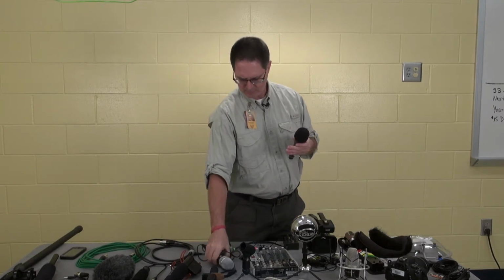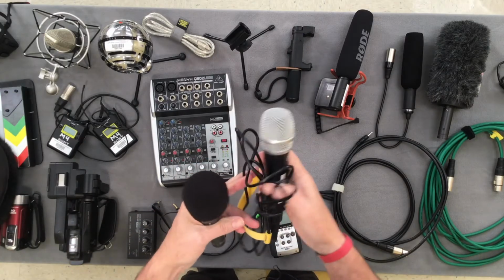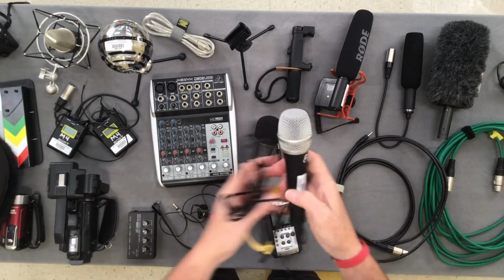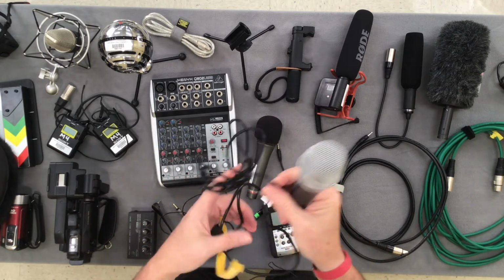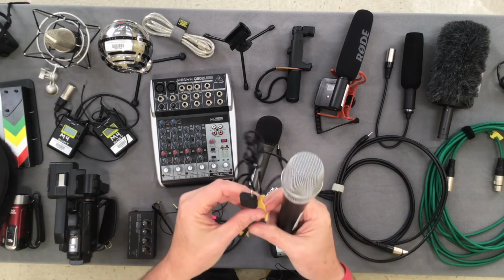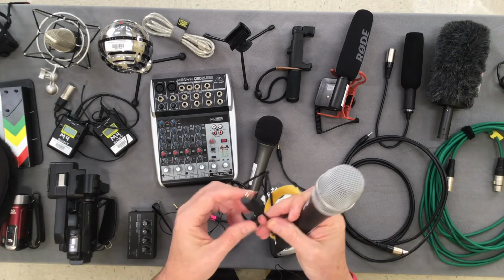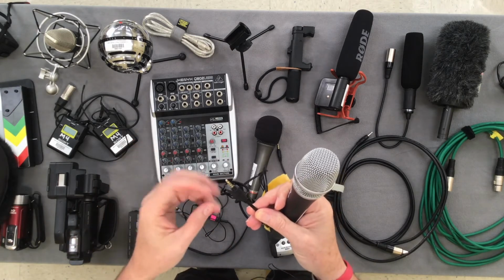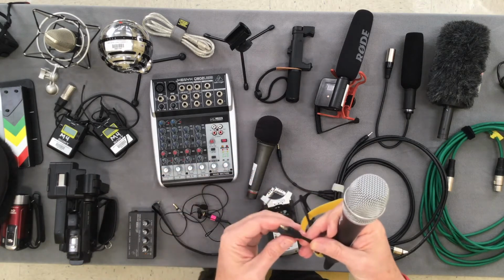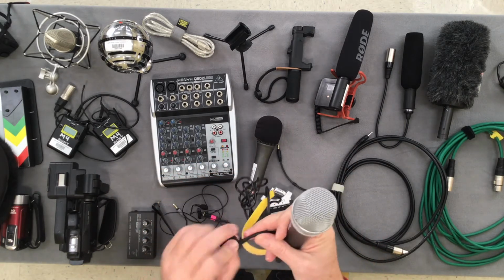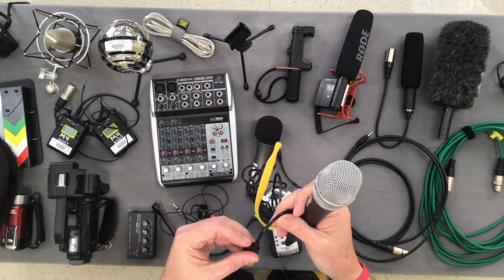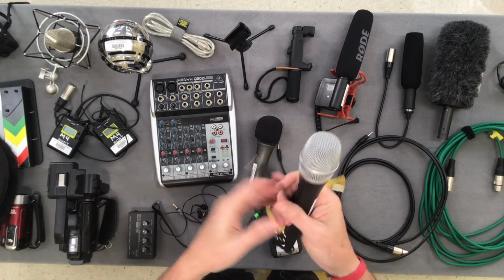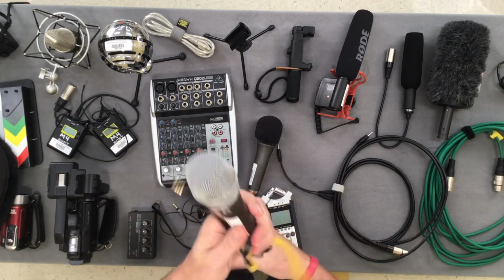Now we have this one, and then we have this other one here, or we have a couple that look like this, and these are very special ones because they have the plug-ins that are specifically made for smartphone devices, and so they plug in without an adapter. And they usually have a port here where you can plug in some headphones and monitor the sound. So these are both dynamic microphones.